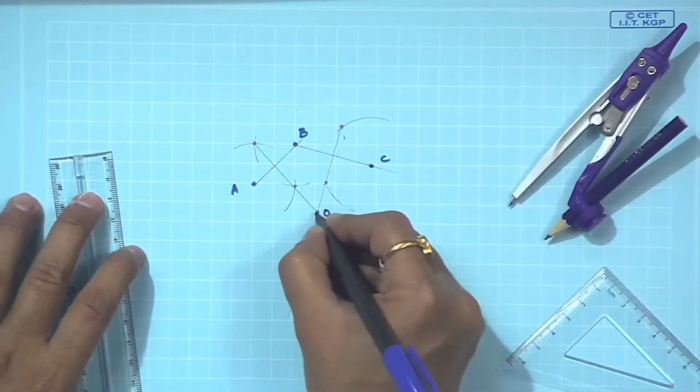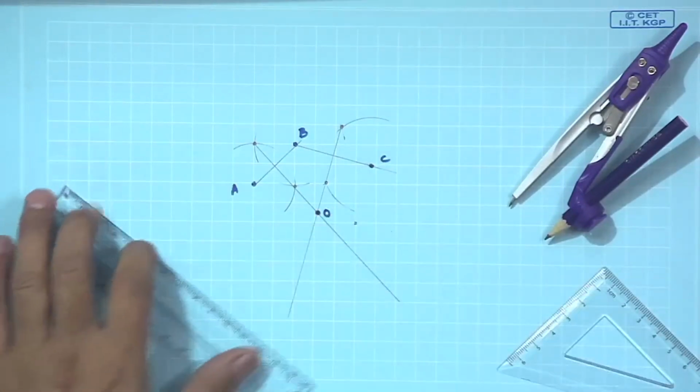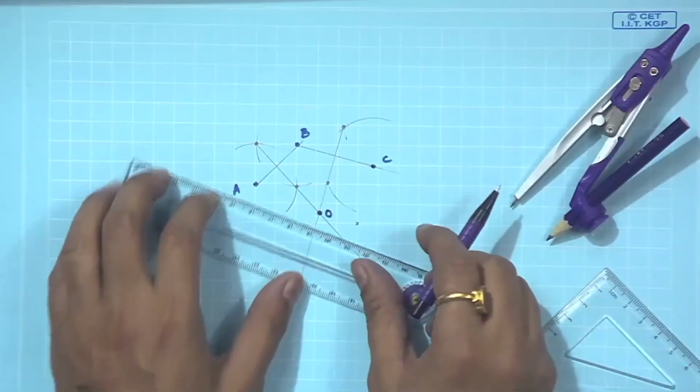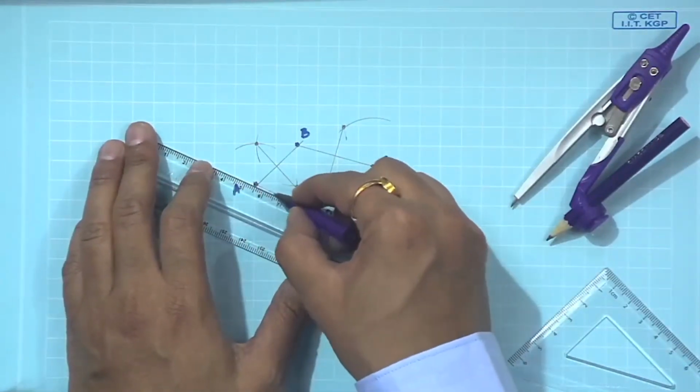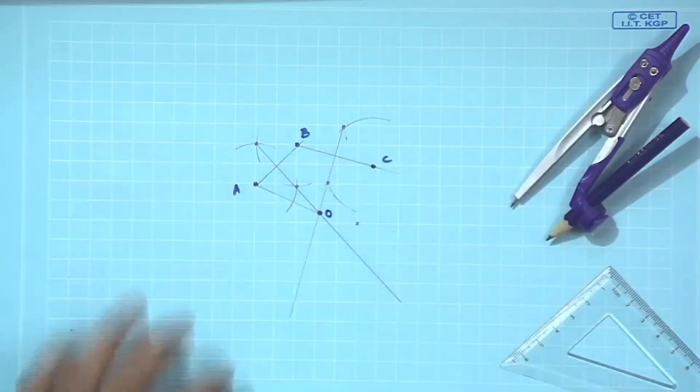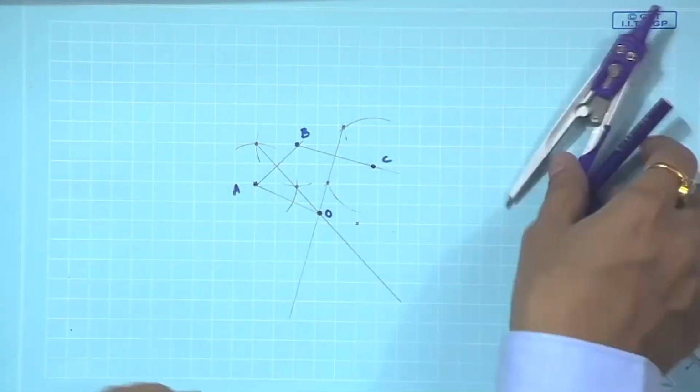Let us call that point O. Now, join AO, that must be the radius.